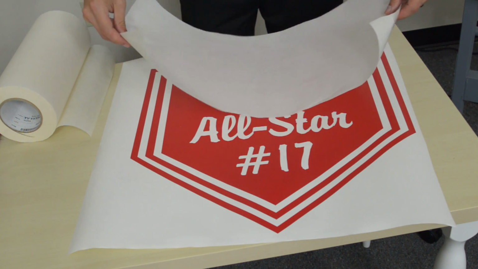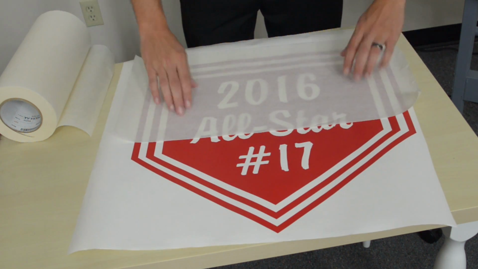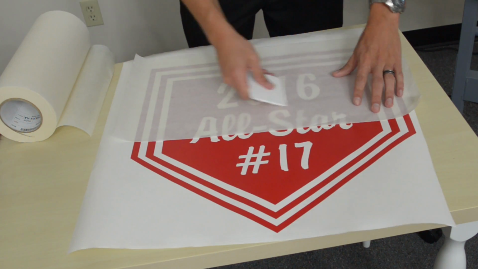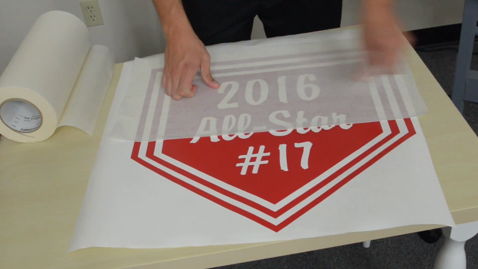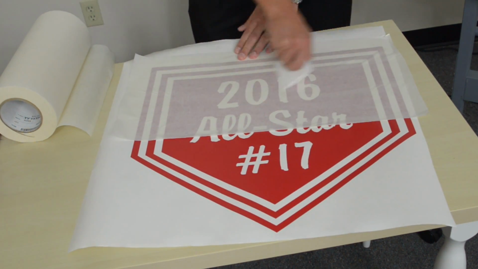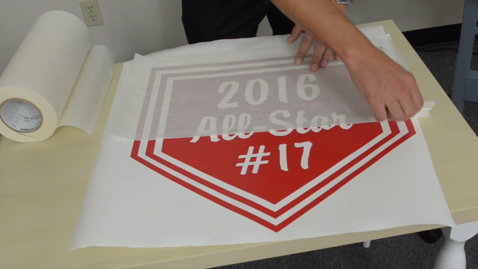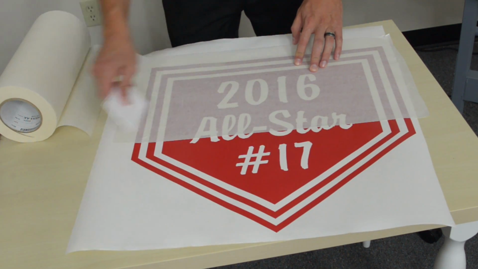The mask that we use with the wall graphic material is going to be a little bit different than the mask that we use with our other decal. This mask is going to be a paper mask, and we use it because it has a little bit lower tack. It's also a 12-inch roll, but you'll be able to see how we can layer it.